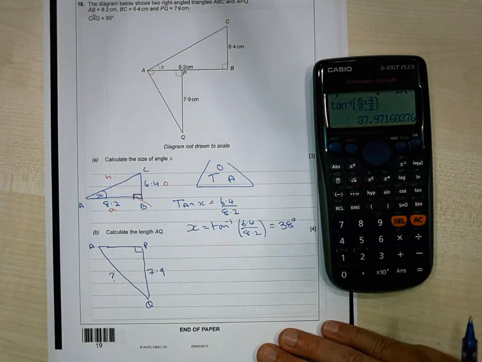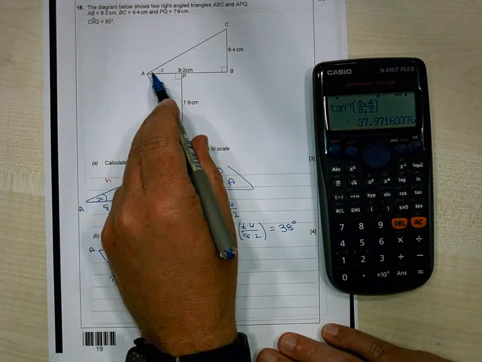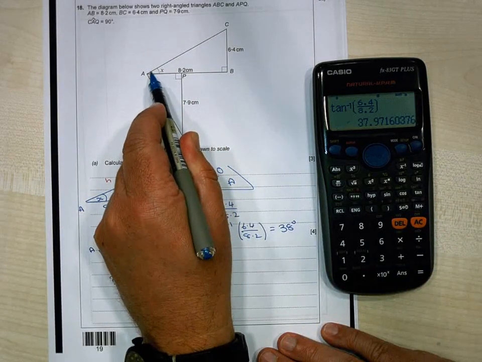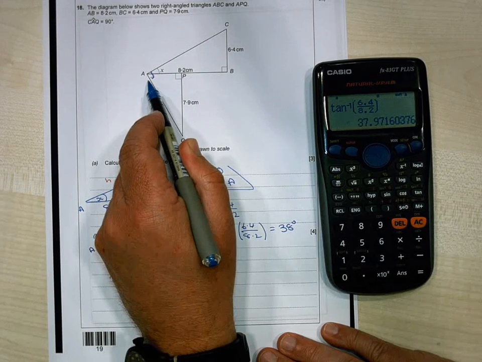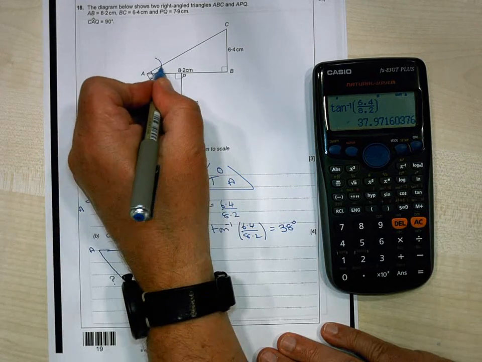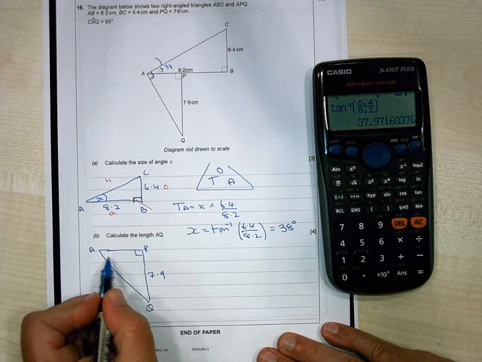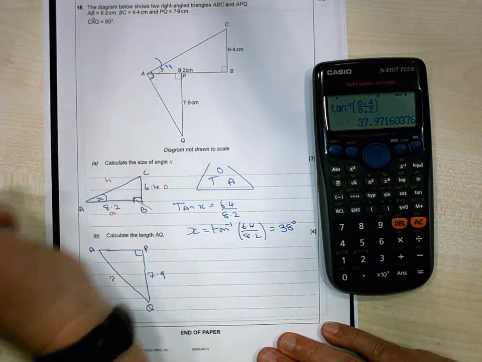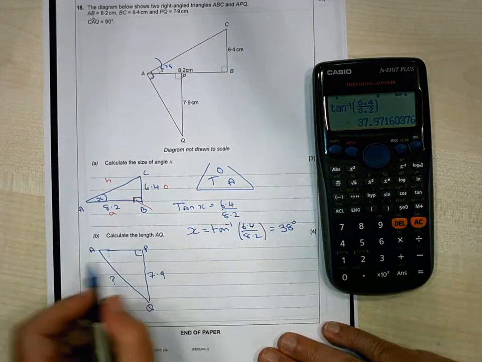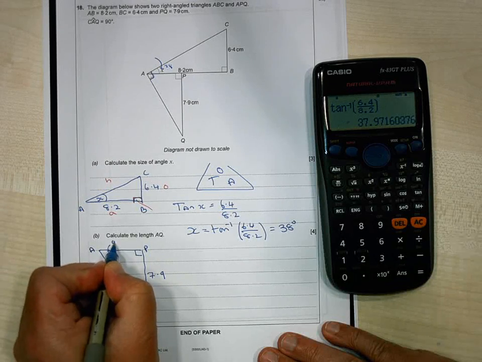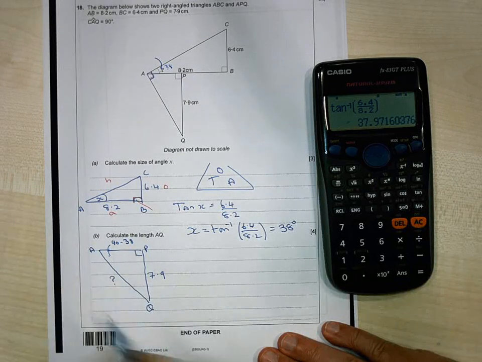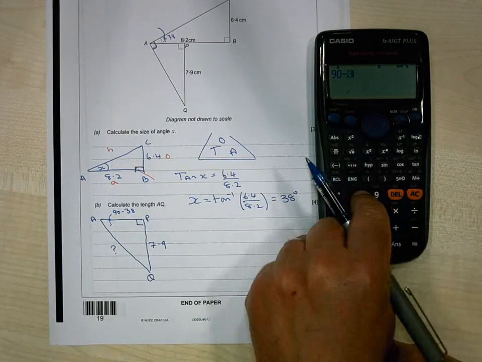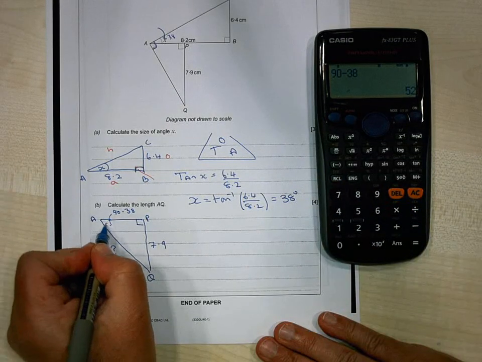Now if you go back and look at what we've got up here, we've got another box there. So that's telling me that that angle is 90 degrees. I've worked out this angle is 38. So that angle there is going to be 90, take away 38. So that's 52 degrees.